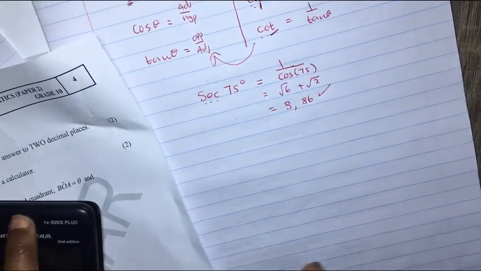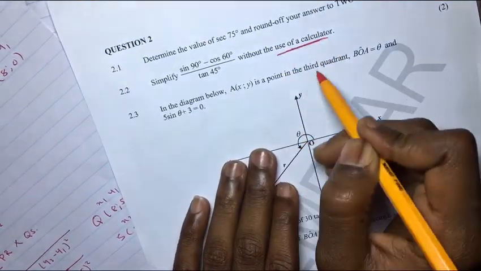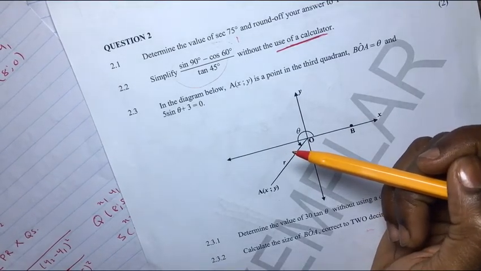Are we clear? And then simplify. Without the use of a calculator, simplify. So these are special angles. All right, special angles.